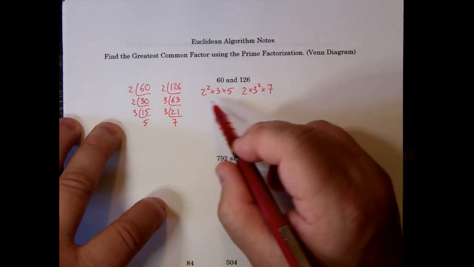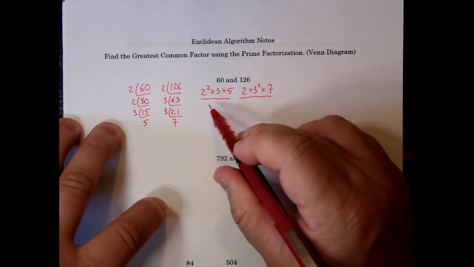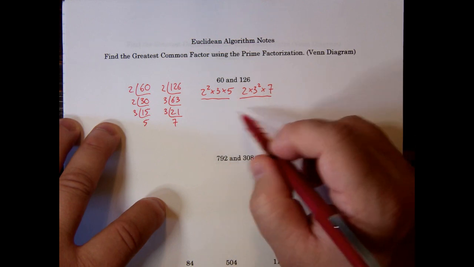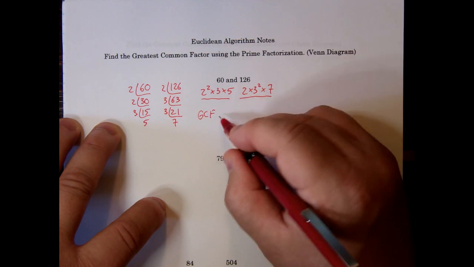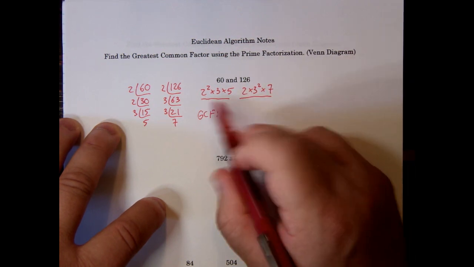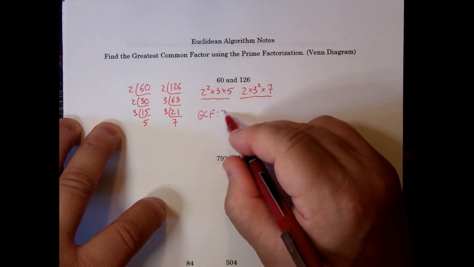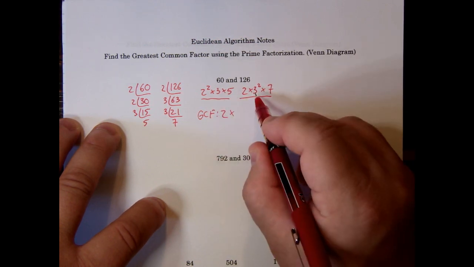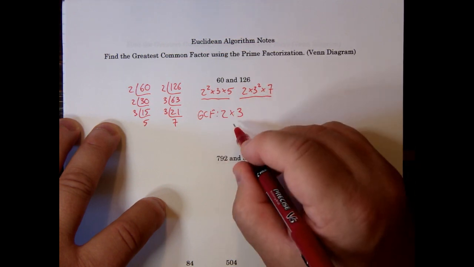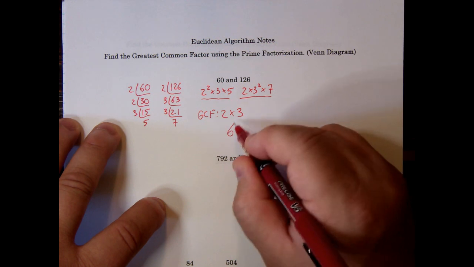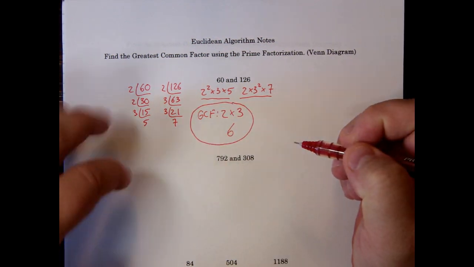All right, so now that you have your list, the greatest common factor is just taking all of the common prime numbers and writing them out. They have a 2, just one 2 in common. 2 2's here, 1 there, so they have one 2 in common. They have a 3 in common, and that's it. So 2 times 3 is 6. Your greatest common factor for those two numbers is 6.